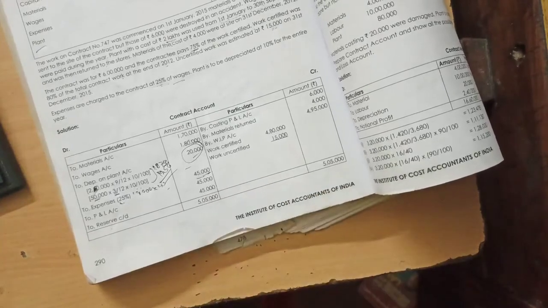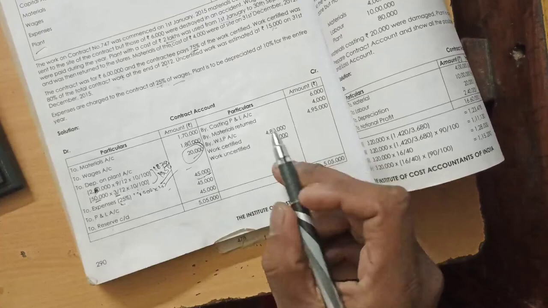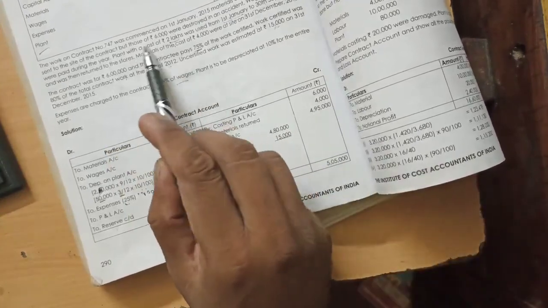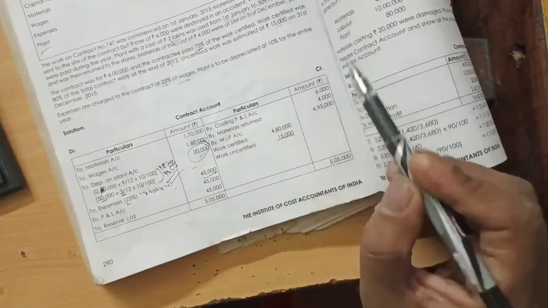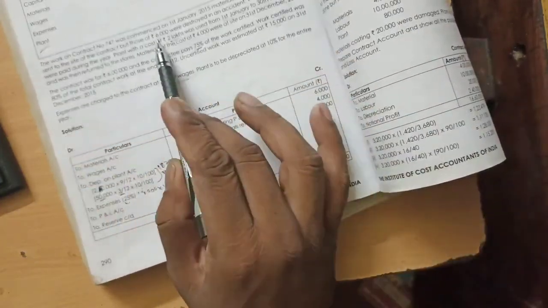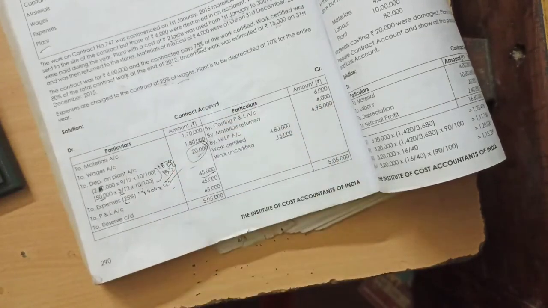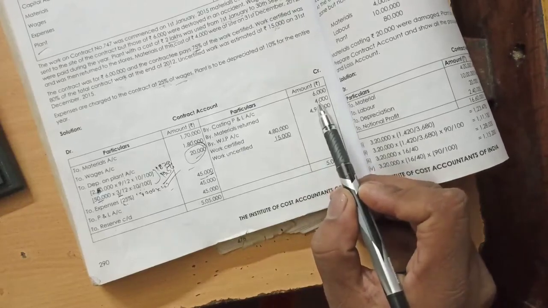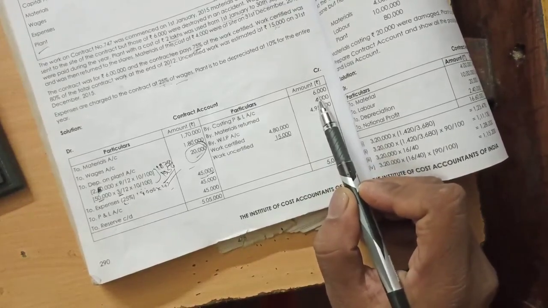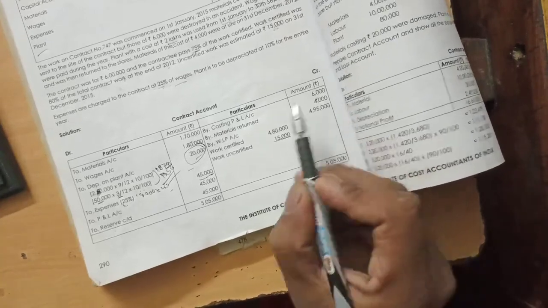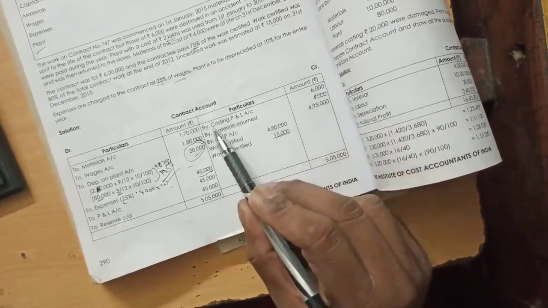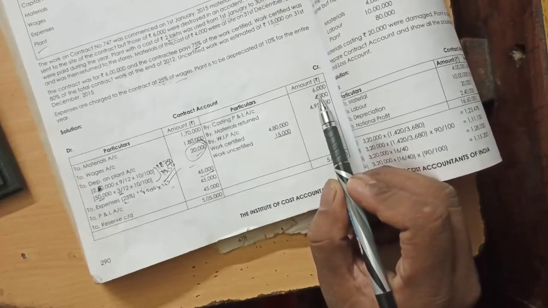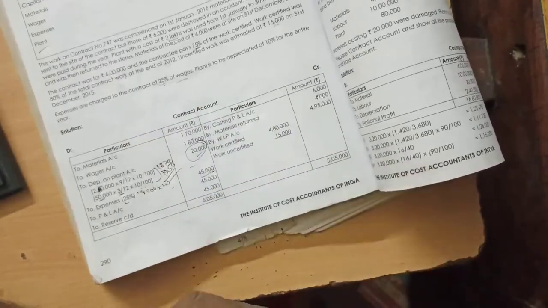Now we calculate the profit and loss account. The costing for profit and loss account is 6,000. Here we see material costing 1,70,000 was sent to site, but 6,000 was destroyed in an accident. So it will be transferred to the profit and loss account. The loss is debited to the profit and loss account, and the contract account is credited 6,000 here.